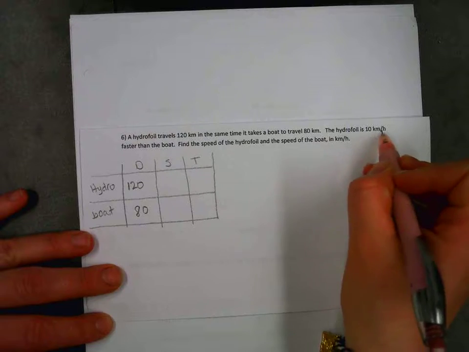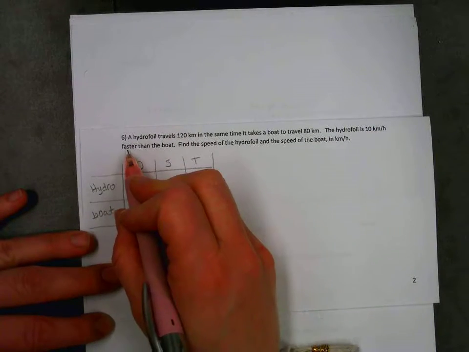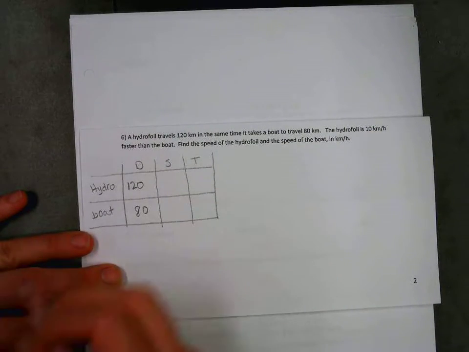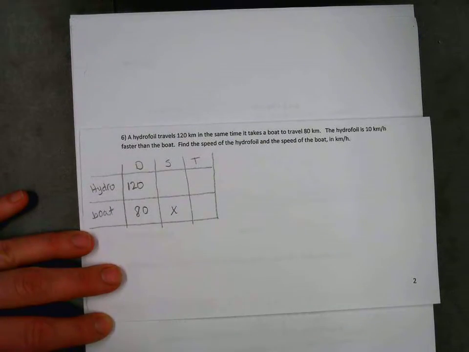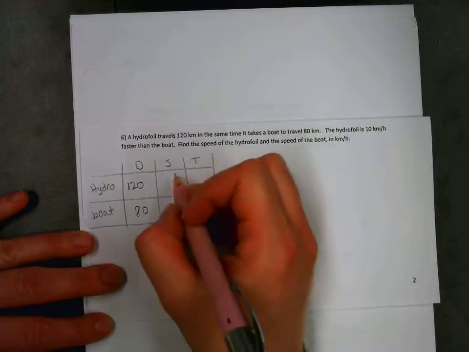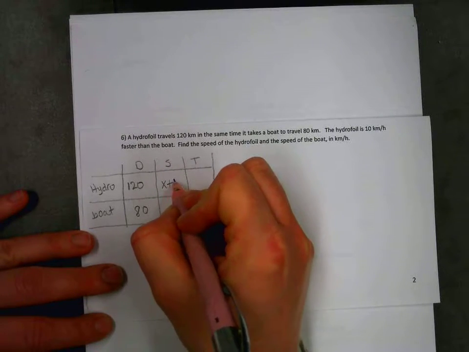It tells me that the hydrofoil is 10 kilometers per hour faster than the boat. So I don't know anything about the boat's speed, so I'm going to leave that as x. And then the hydrofoil is 10 faster, so this is going to be x plus 10.